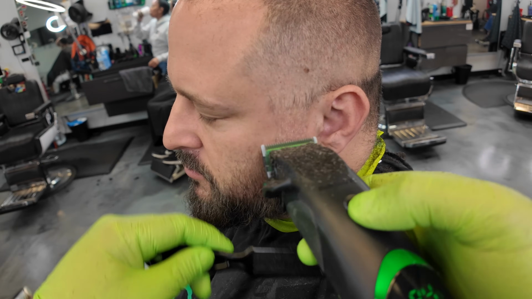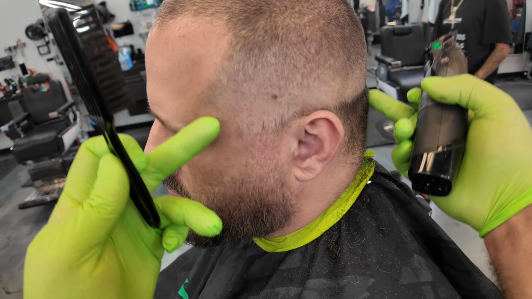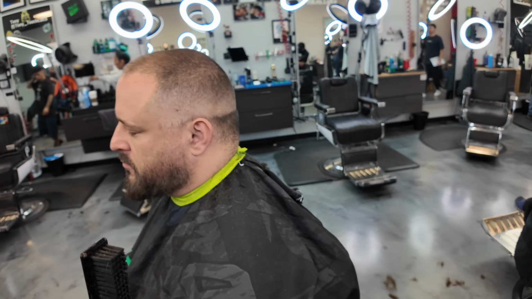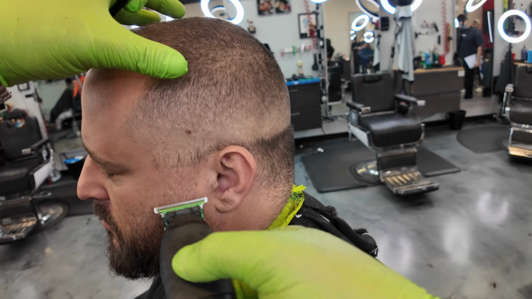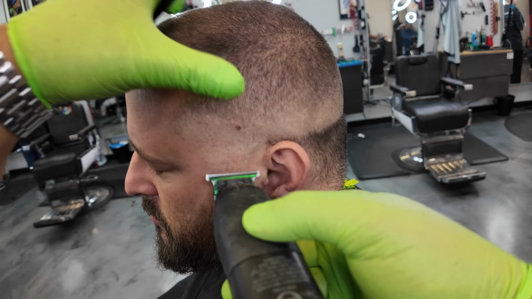All the way closed. Now here's the cool thing about why I like to fade how I did. A lot of people think it's lazy to leave this darkness here at the bottom, right? So take my trimmer. Look at how seamless this transition is going to be.